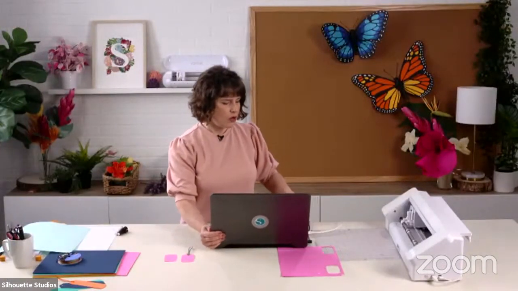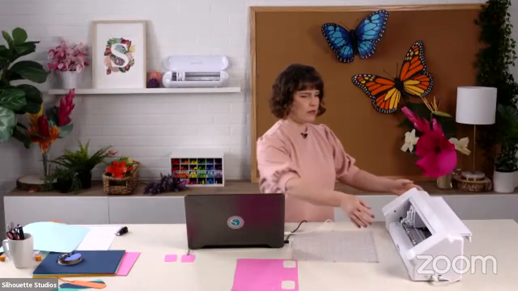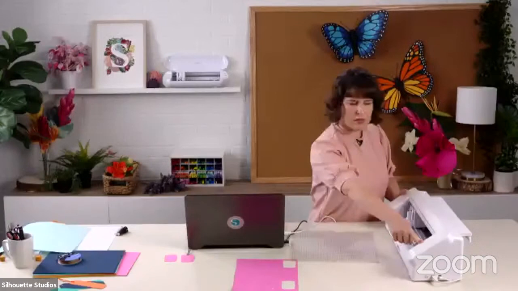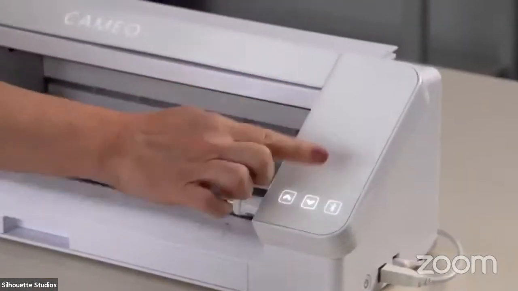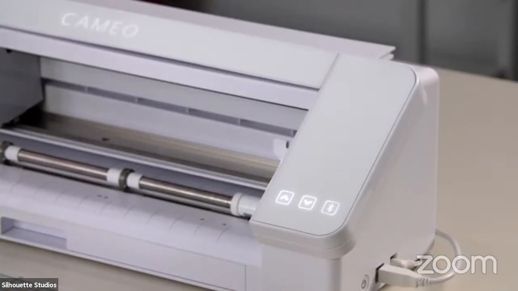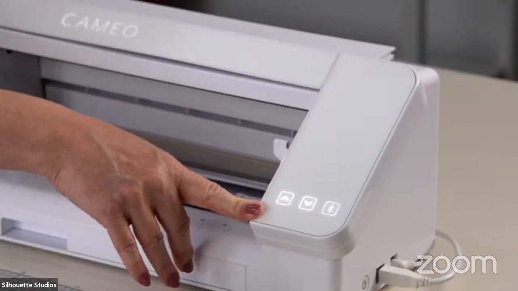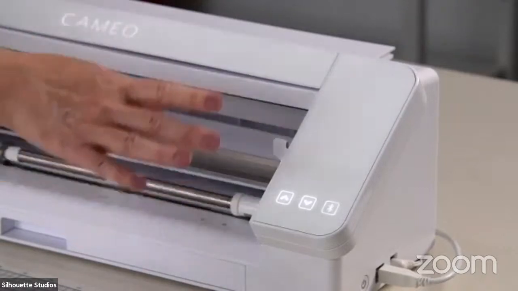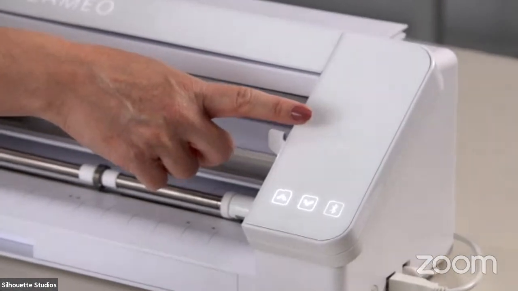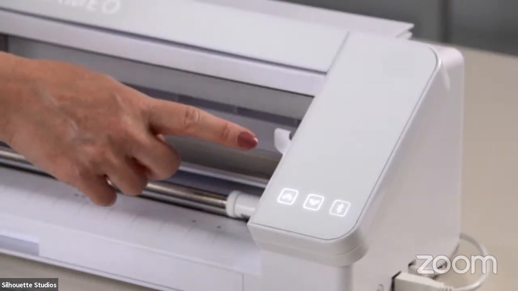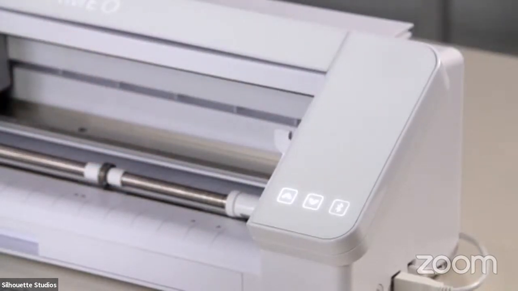Okay, so canceling the job, when you realize that your machine is doing something you don't want, let me see if we can see this panel on the Cameo. What shows on your touchscreen panel is a little bit different depending on if it's loaded, or if it's in the middle of a job. While it's cutting, it's got this little flashing icon, and it looks like a pause button. So I just tapped the pause button on that panel, and that paused the job. And then I went into my software and just clicked the X to cancel the job.